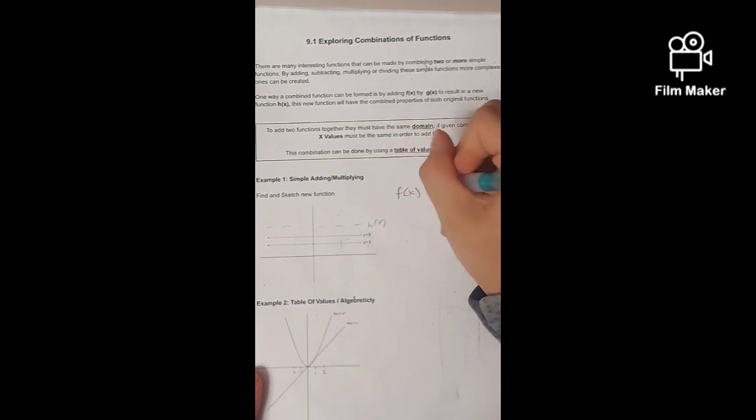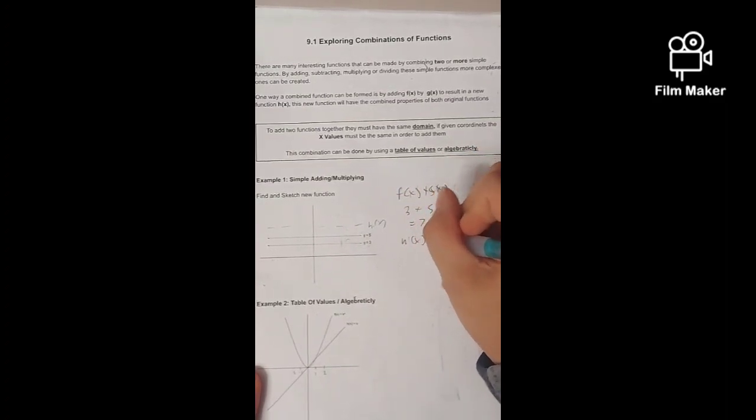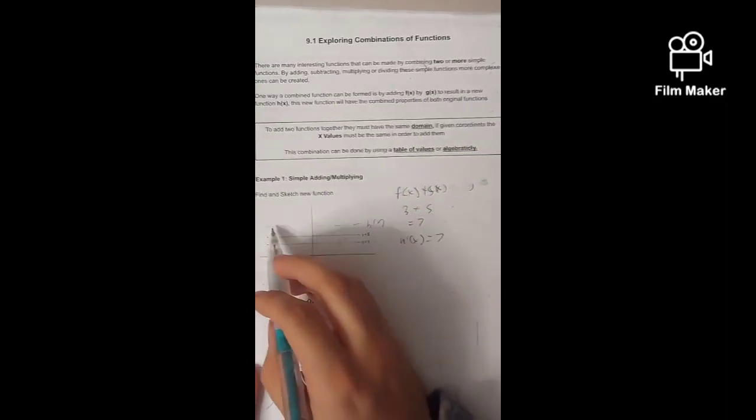To start, I'll show you this one, which is simple. I don't have to use either of these ways. It's just f of x plus g of x, which is 3 plus 5, which is equal to 8. h of x is equal to 8, which is this new function right here.